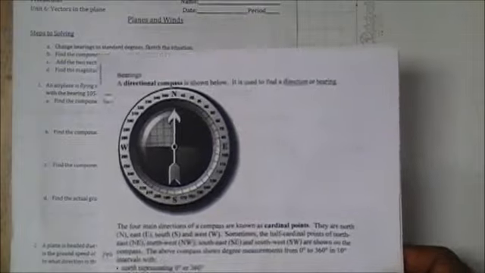Alright, in this video we're looking at planes and winds type problems. It's an application of most of the things that we've done thus far. You all have the sheet, and so far hopefully you've gone through the bearings packet and you looked at the bearings to traditional degrees video. If you did, then great. We're setting up for this.